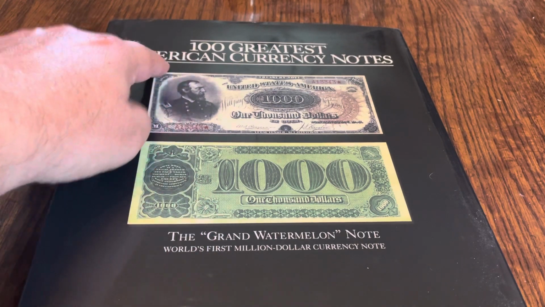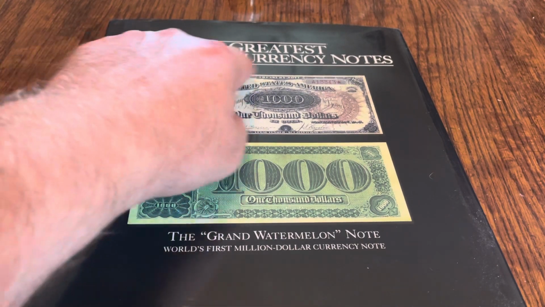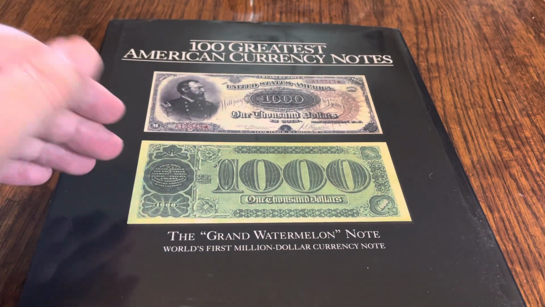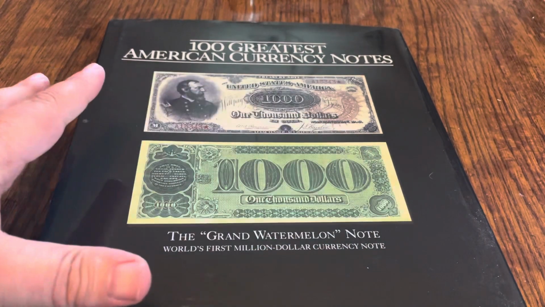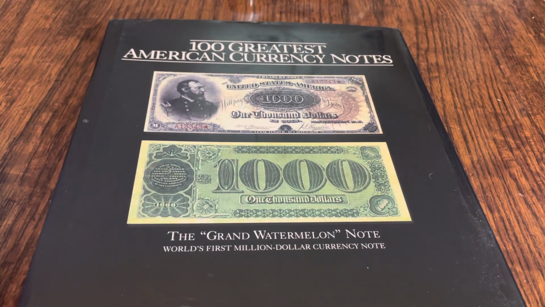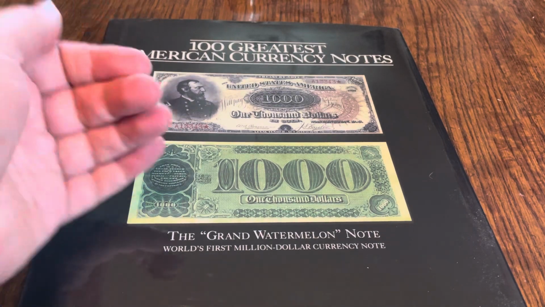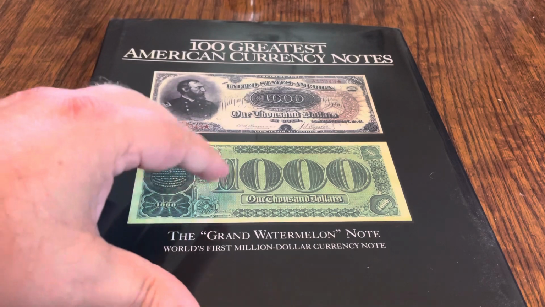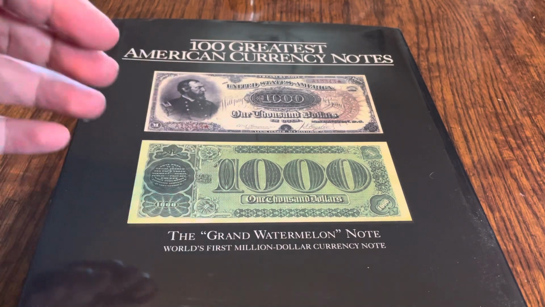I have looked at this list, 100 greatest American currency notes, for a long time, and I sat there ticking off notes as I got them. There is no way anybody can have all 100 of these notes. There's a very slim chance anybody can have 50 of these notes. I've got quite a few.